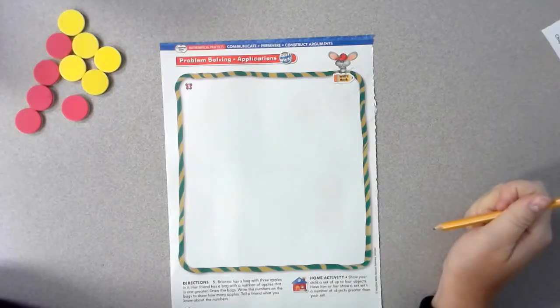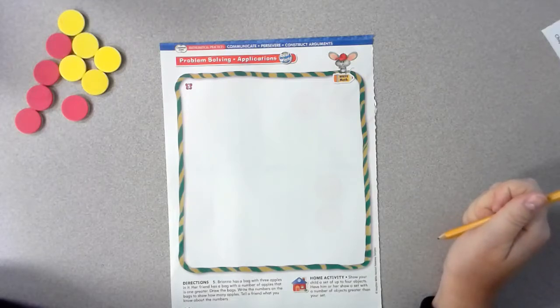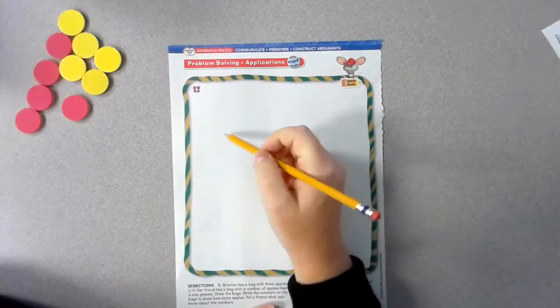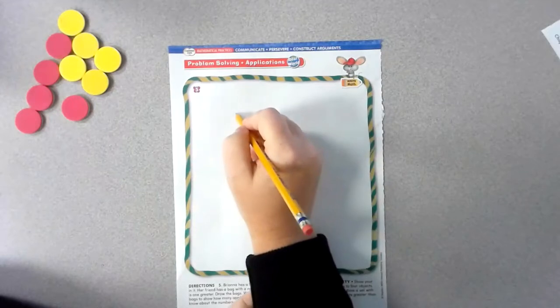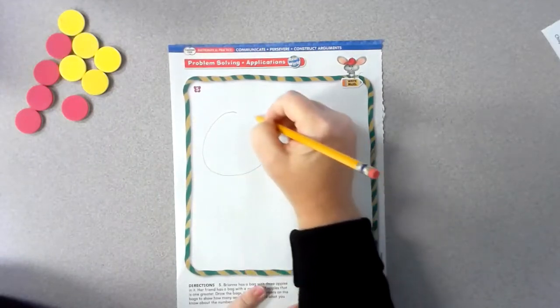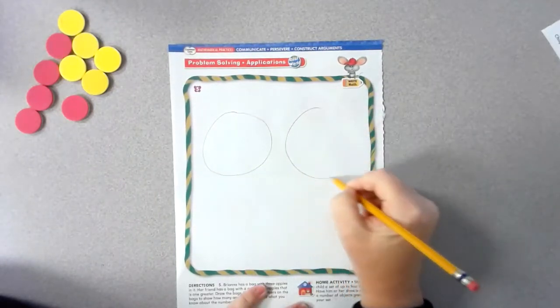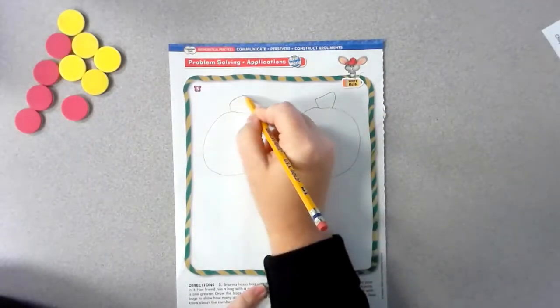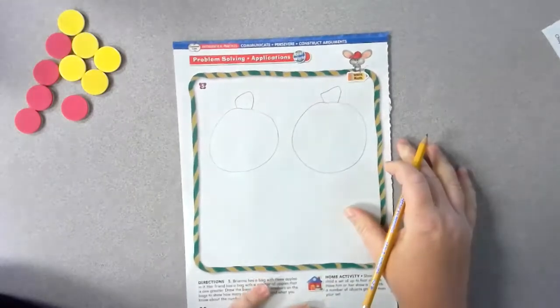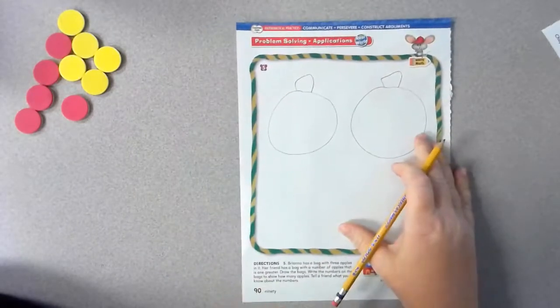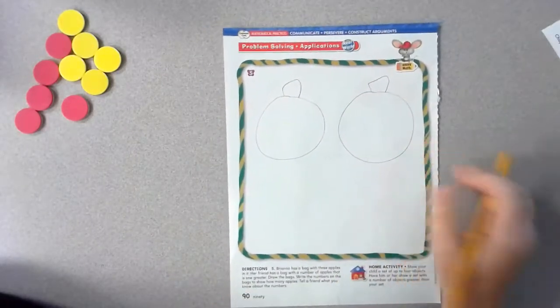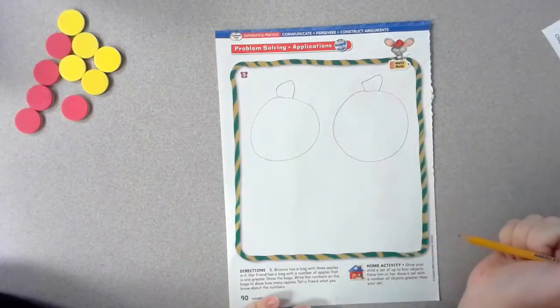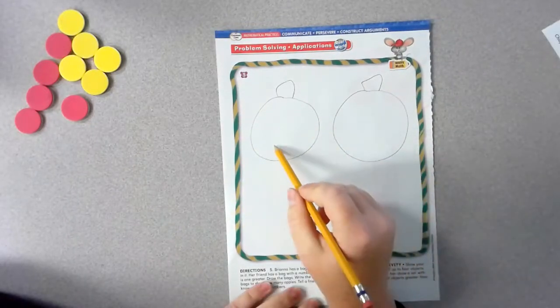Her friend has a bag with a number of apples that is 1 greater. Draw the bags. Okay, so we're going to start. I'm going to draw my bags. They're just going to be a circle for the one bag and another circle for the other bag, okay? And I'm just going to put a little thing up there, like the tie to the top of the bag. You can just draw your bags like that too. If you want to make them look a little different, you can, but that's a quick and easy way to make them. So this is going to be Brianna's bag.